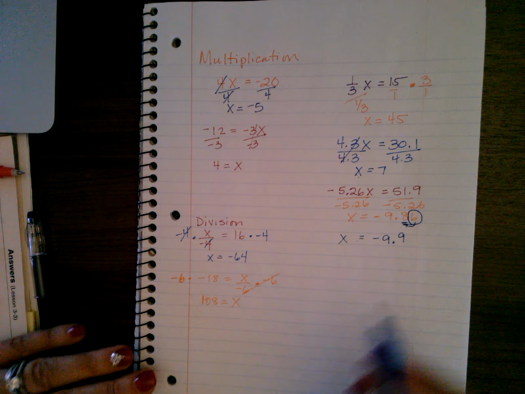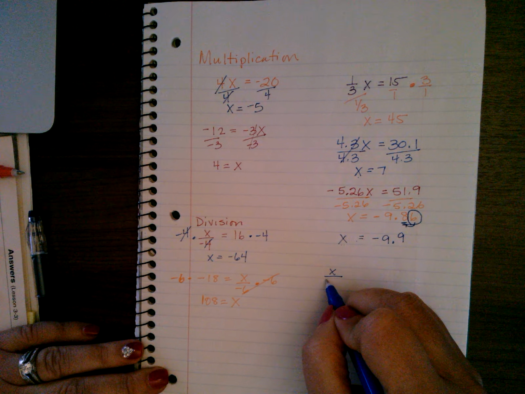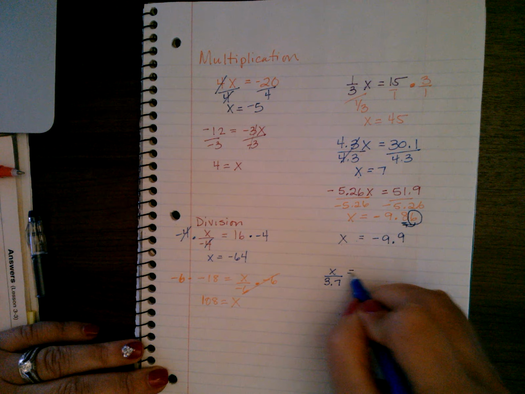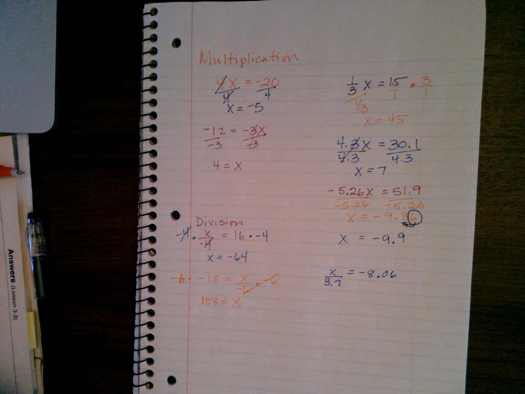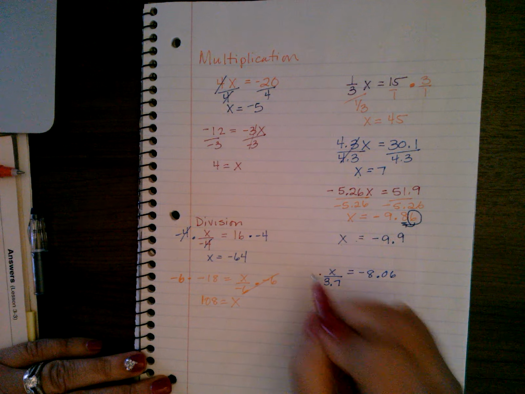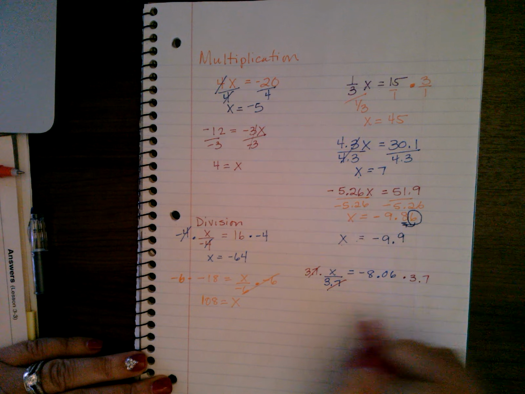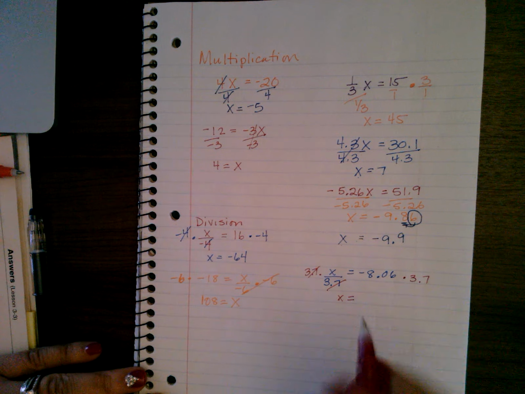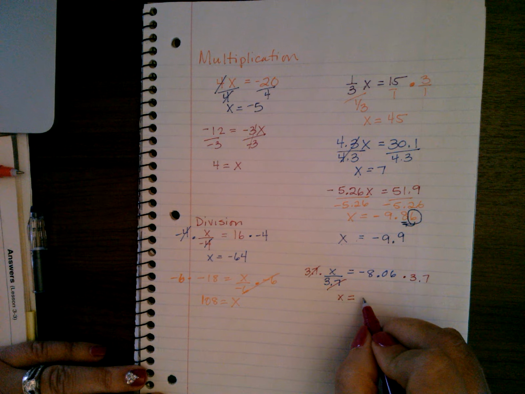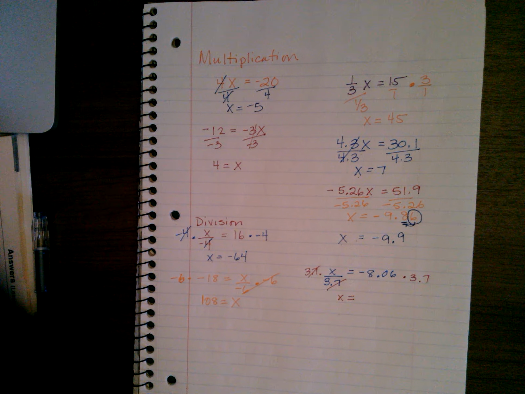You also will have problems with decimals. I recommend you use a calculator. Makes all of our lives a little easier. I will multiply by 3 7/10. Excuse me, when I do that on my calculator, I ended at, I don't know what I ended at.